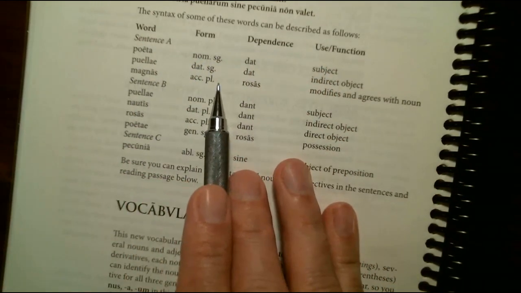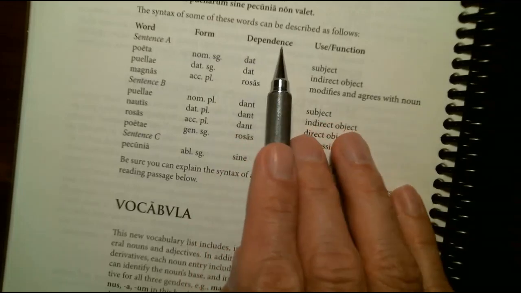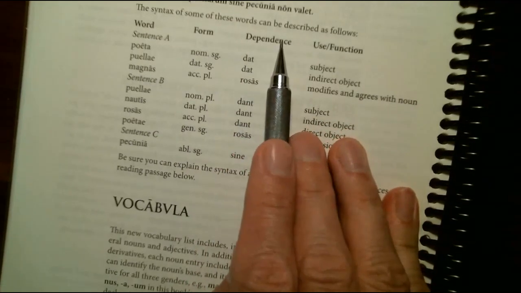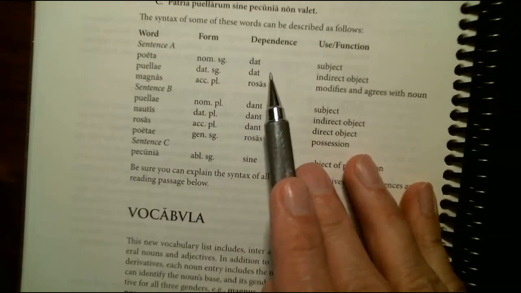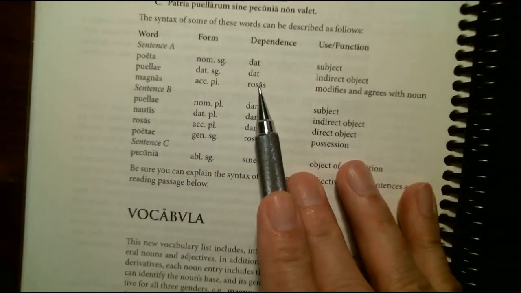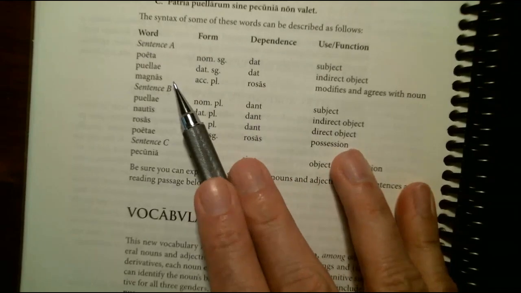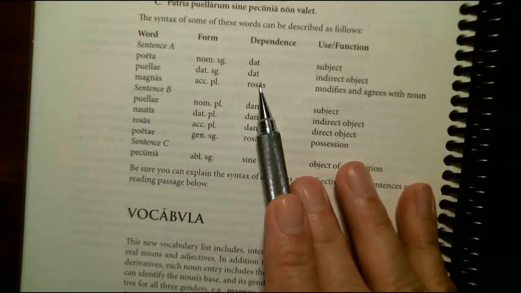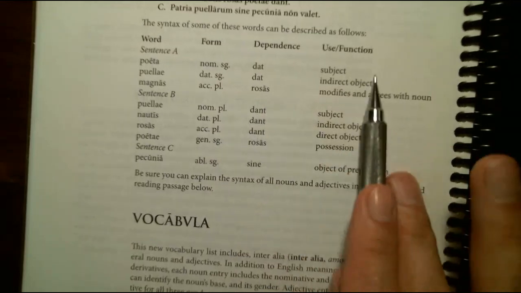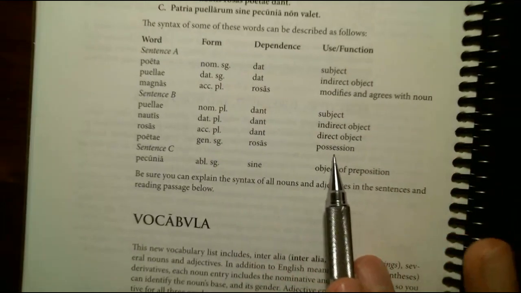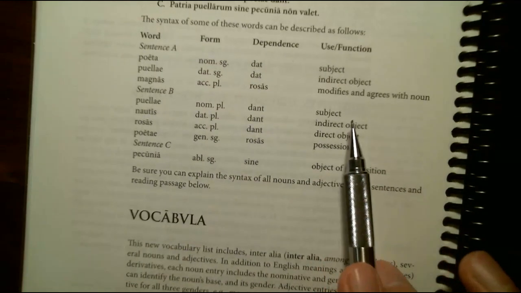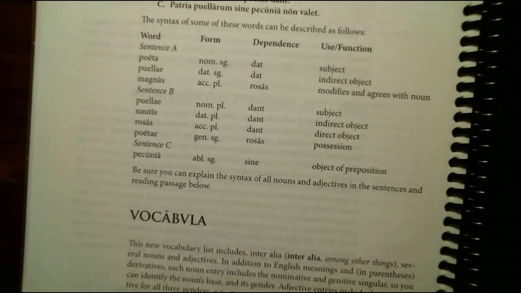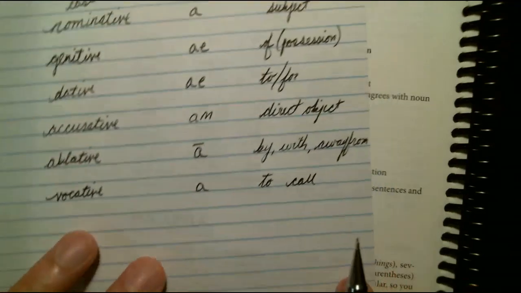So magnas, accusative plural. Dependence, don't worry about that word. It's another technical grammar word that I think is just confusing. I think you can get the concept without referring to the roses as dependent on magnas, right? Okay, so don't get bogged down with all this stuff over here. Just understand the basics: subject, indirect object, direct object, possession, that sort of thing. Like what we talked about here, okay?